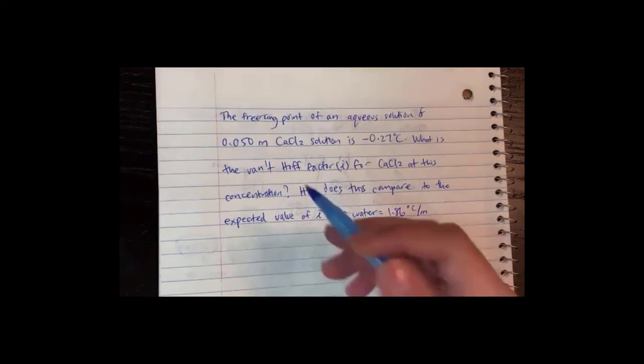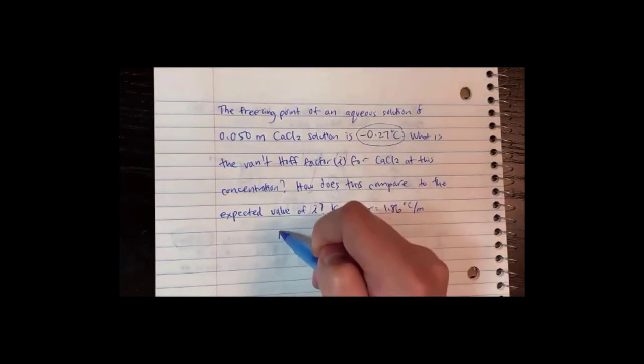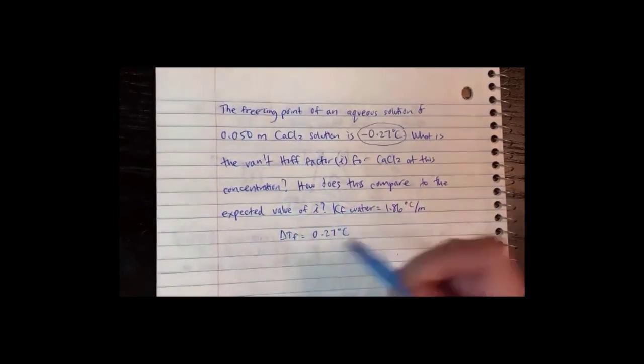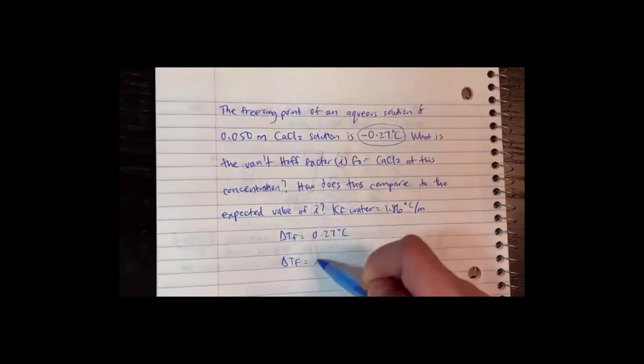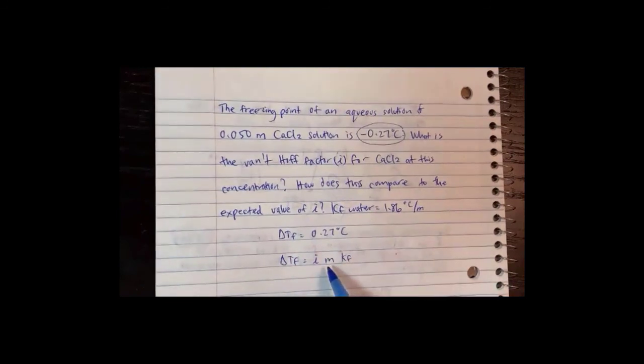So let's see how we're going to do this. What's my delta Tf? That's the freezing point, right? So remember, delta Tf is the drop from 0 all the way to negative 0.27, and it's the absolute value. So I know my delta Tf will be 0.27 here. Okay, so delta Tf equals i m Kf. We know what the i prediction will be, but we're calculating for it.